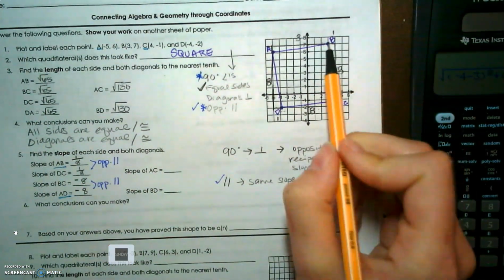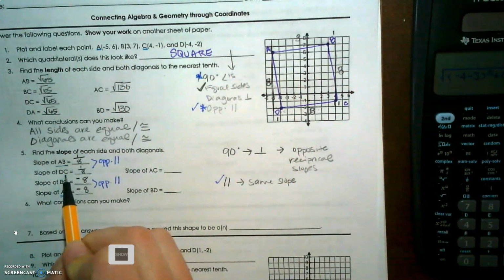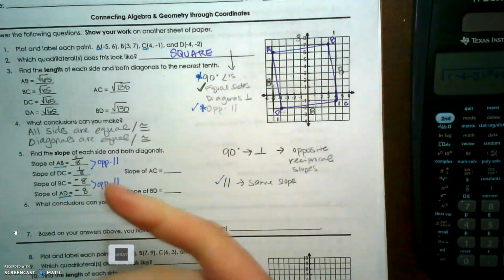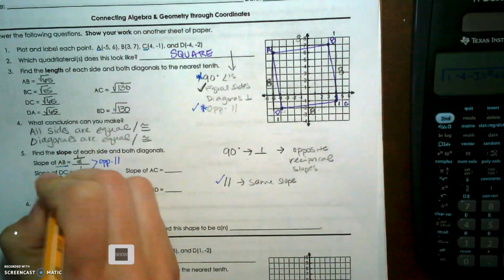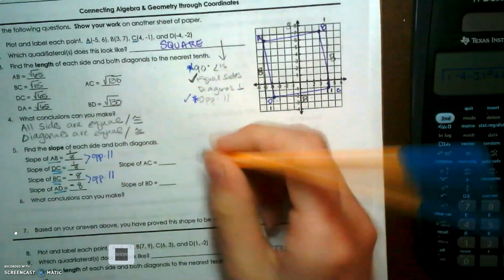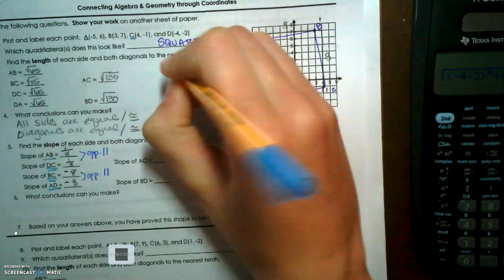Okay. BC and CD, those are opposite reciprocals. 1/8. Flip it over, get an 8, opposite, negative. So these are also perpendicular. And I can go through each one of those sides. So we've proved 90 degrees are perpendicular.